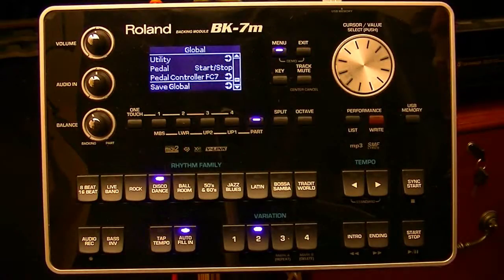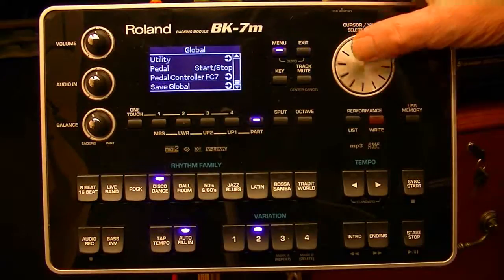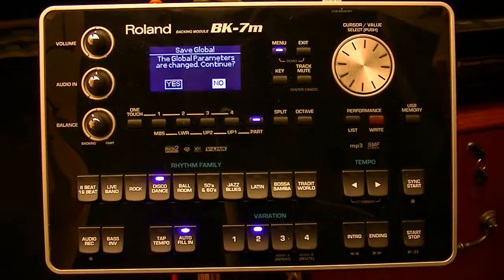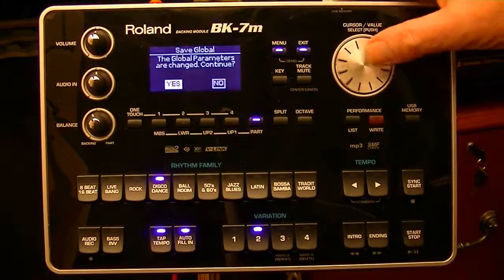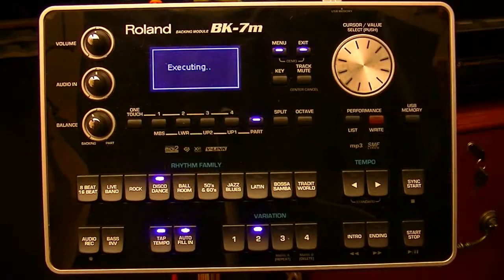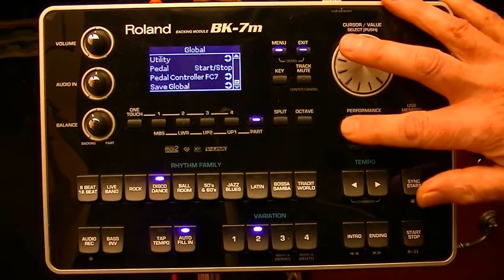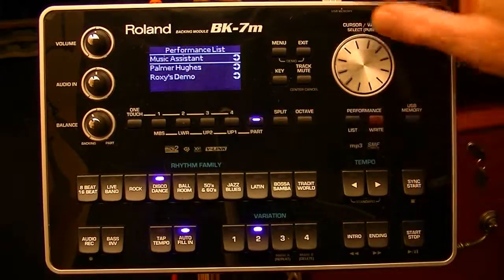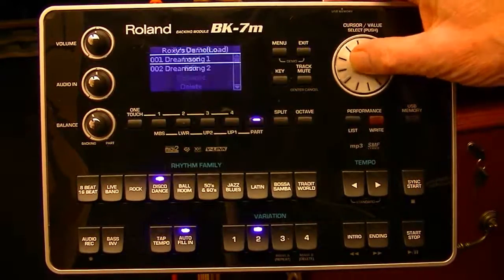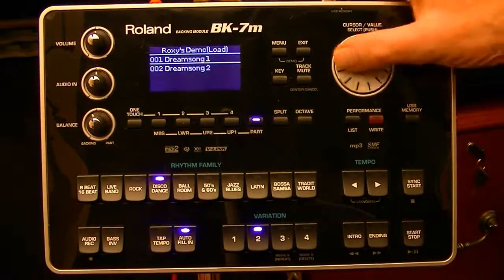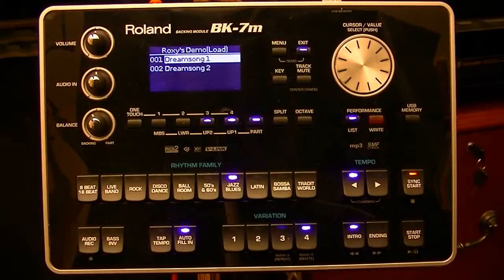I scroll down and activate the Save Global item. And then I specify Yes and push the rotary control. Now watch as I press the number 1 pedal repetitively while looking at the performance list. See, the BK switches between Dream Song 1 and Dream Song 2. It also works when the BK is displaying its normal main screen.